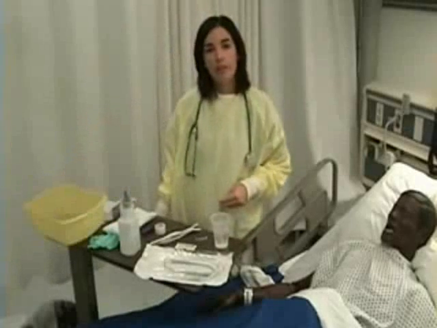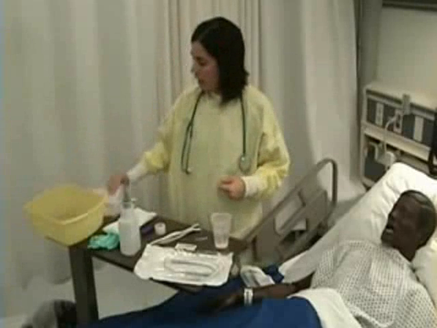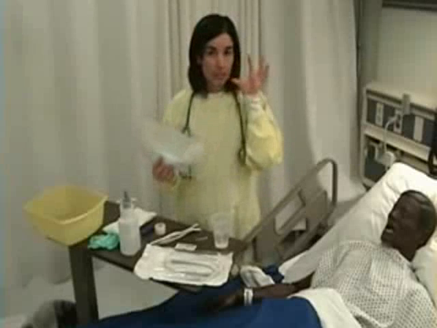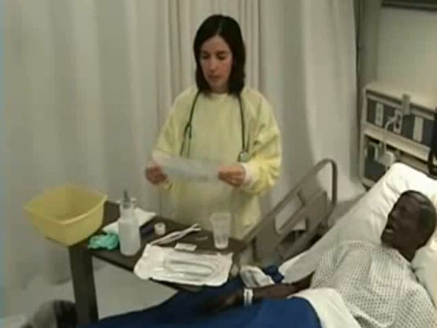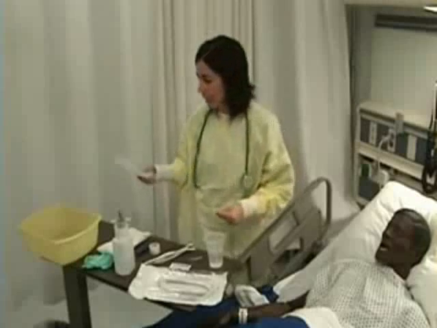You will also note that I am wearing personal protective equipment. Today I'm wearing my yellow gown. I would wear a mask with a face shield to protect my eyes since I'm going to be potentially coming into contact with gastric contents, but for demonstration purposes I will set this to the side.